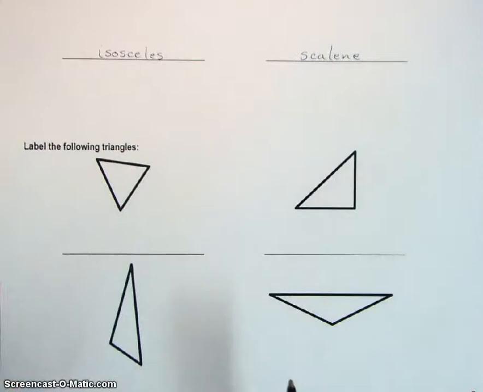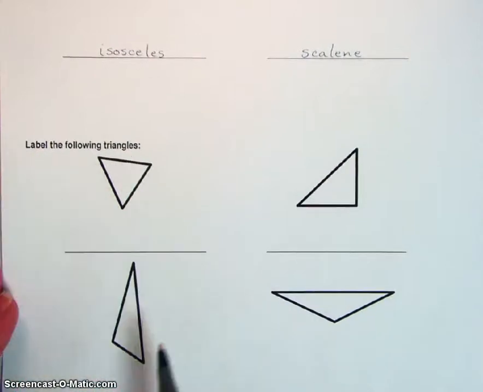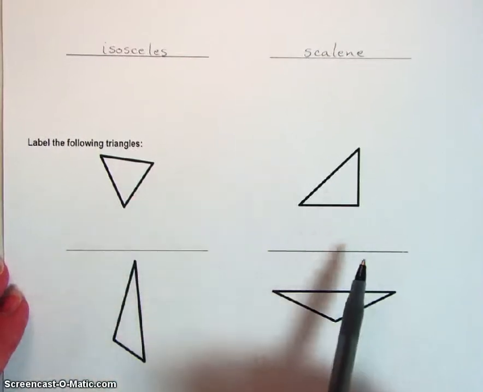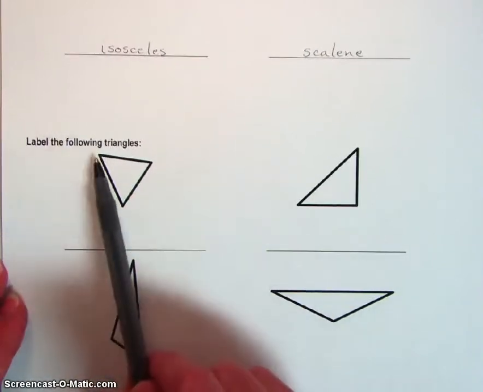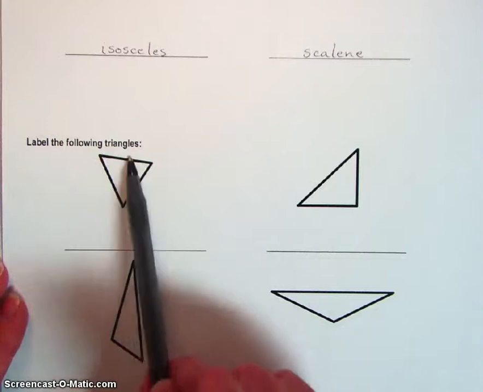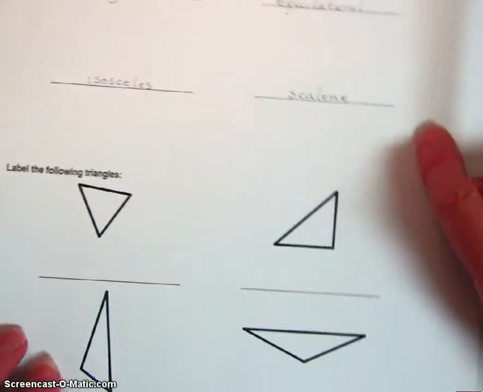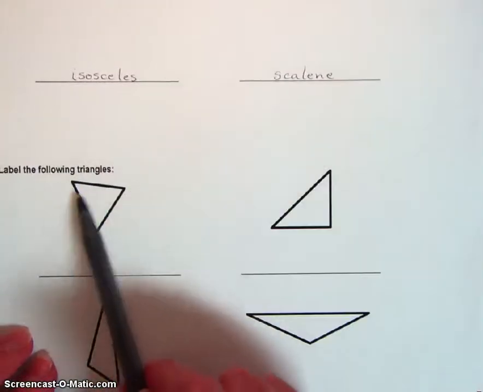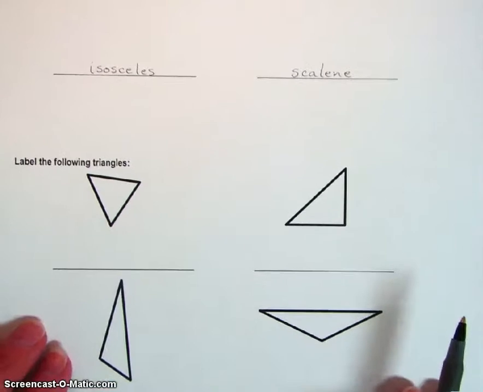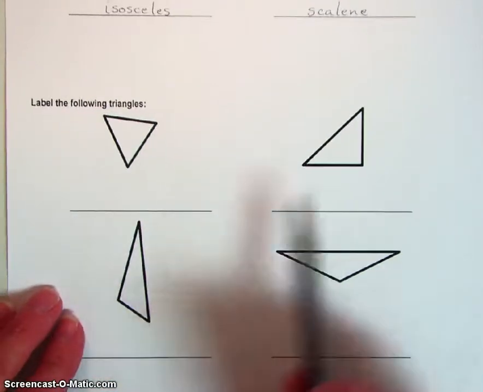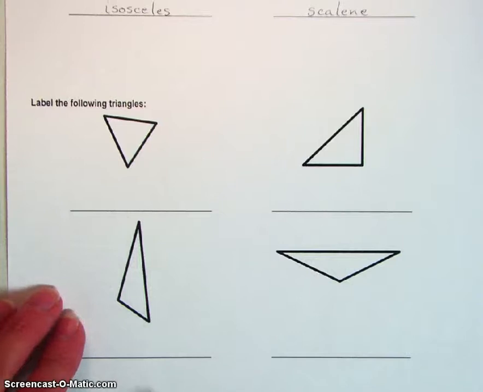At the bottom part of your paper, you just need to label the following triangles. Now don't let these confuse you. I have rotated these triangles, but they're still triangles because they still have the 3 vertices, the 3 sides, and the 3 angles. It does not matter which direction these triangles are sitting, as long as they have those 3 vertices, 3 sides, and 3 angles, they are considered triangles. So go ahead and just write the names of the triangles on these lines that match the one that's above it. Then don't forget to go back, write your 2 questions and your summary.